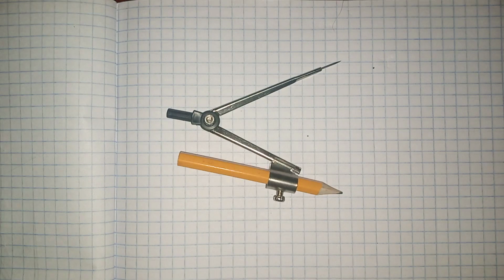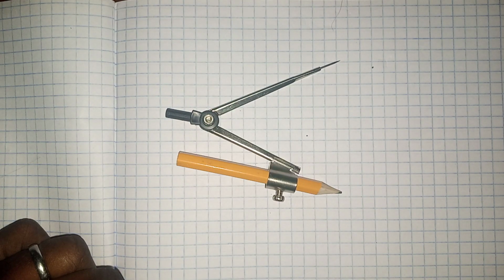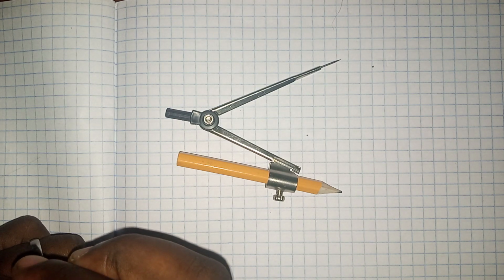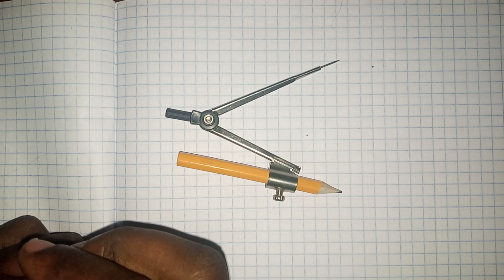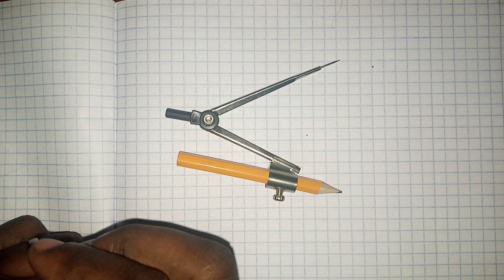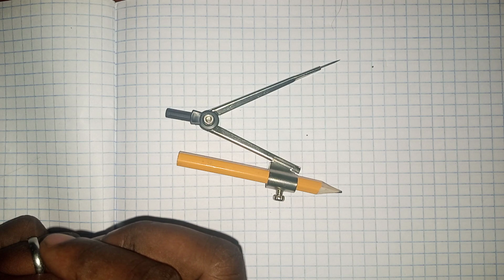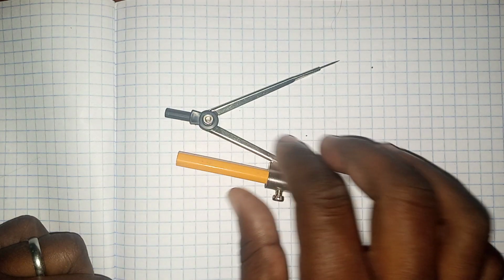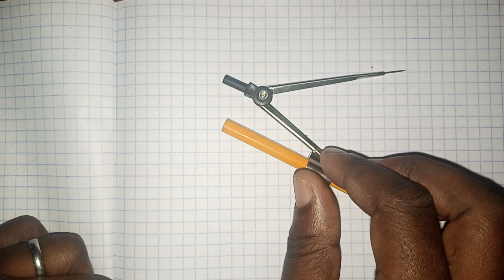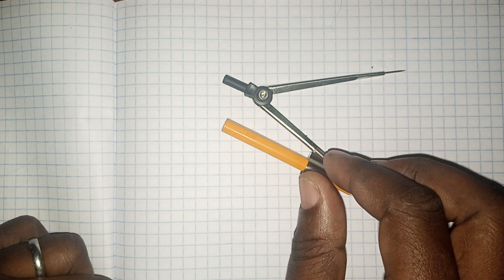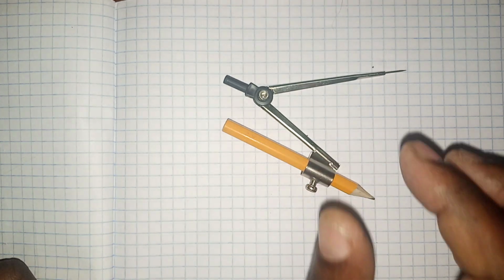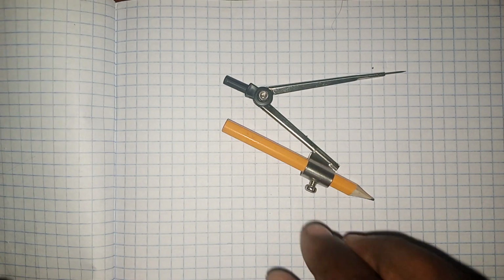And the question talks of four towns R, T, K, and G are such that T is 84 kilometers directly to the north of R, and K is on a bearing of 295 degrees from R at a distance of 60 kilometers. G is on a bearing of 300 degrees from K and a distance of 80 kilometers. Now, using a scale of 1 centimeter to represent 10 kilometers, make an accurate scale drawing to show the relative positions of the town. And after you have done that, then we are expected to answer the questions that follow. Let's start.